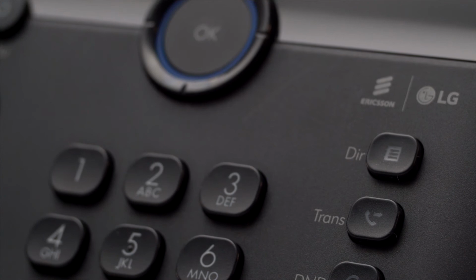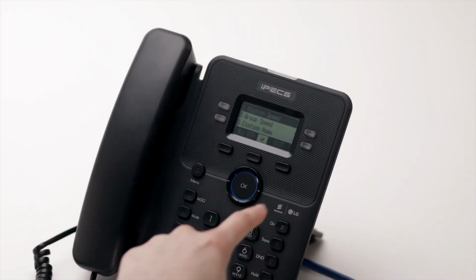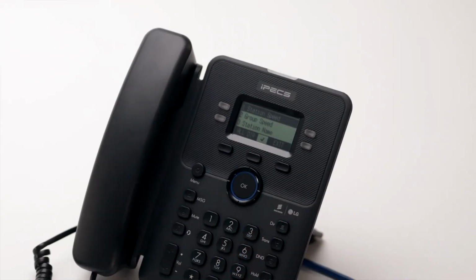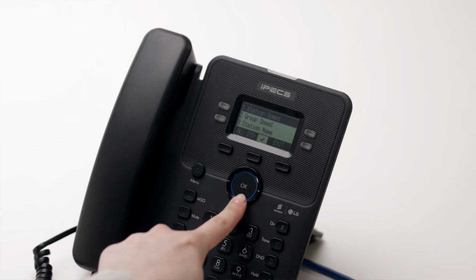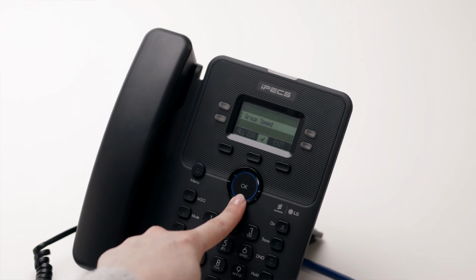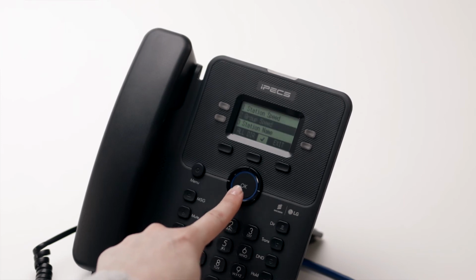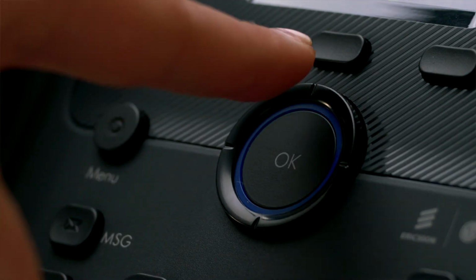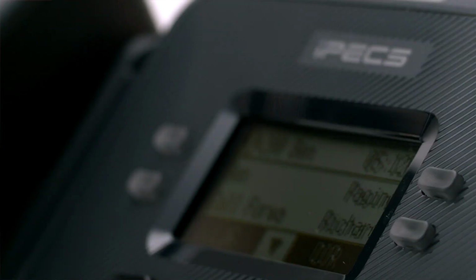Pressing the directory key will open a list of your phone's speed dials and contacts. These are divided into station speed dials, a directory stored only for your phone's extension, group speed, a company-wide directory maintained by your system administrator, and station name, an internal directory for colleague extensions within the business.